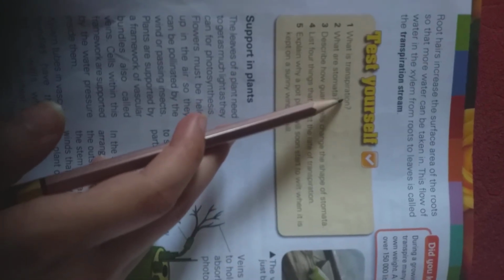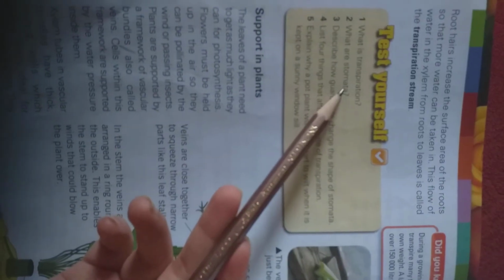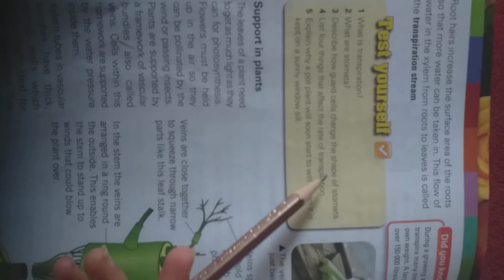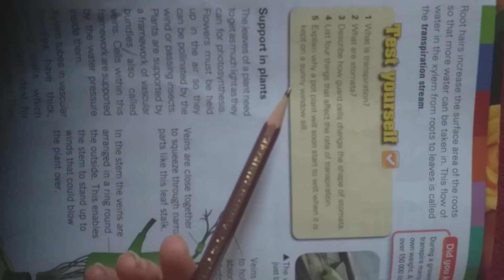Now questions number 1, 2, 3, 4 and 5. What is transpiration? It is a process I have told you about, and I have explained what stomata are. There were two guard cells because of which transpiration occurs. Describe how two guard cells change the shape of the stomata. List 4 things that affect the rate of transpiration: temperature, wind, humidity and time of day. Explain why a potted plant will soon start to wilt when it is kept in a sunny, windy place, because evaporation will occur. The rest you can work out yourselves.